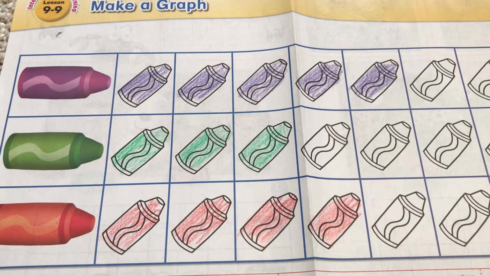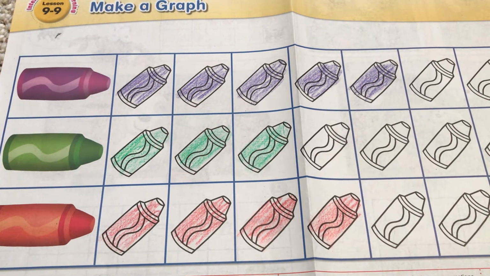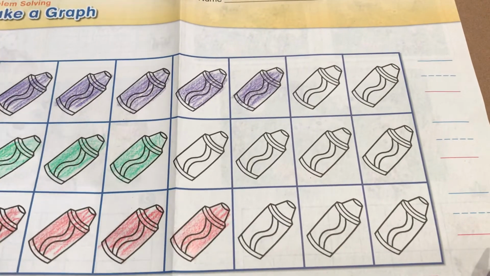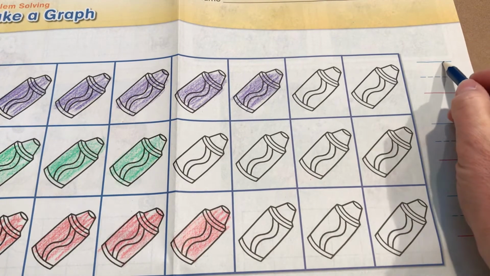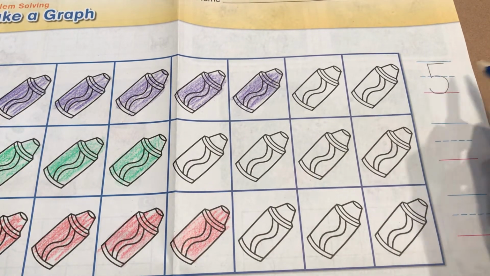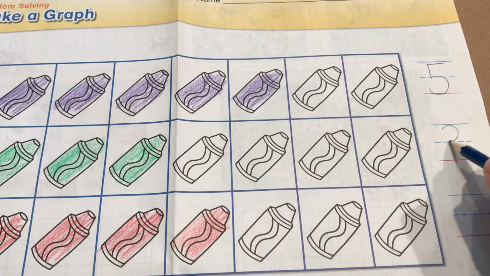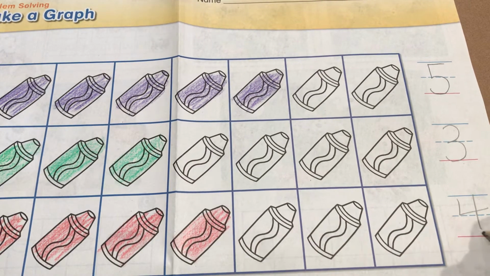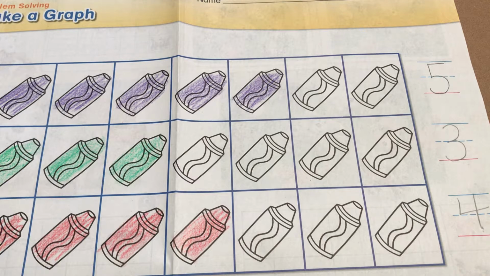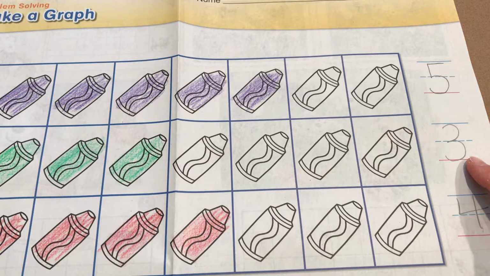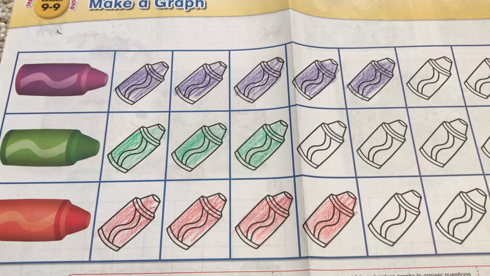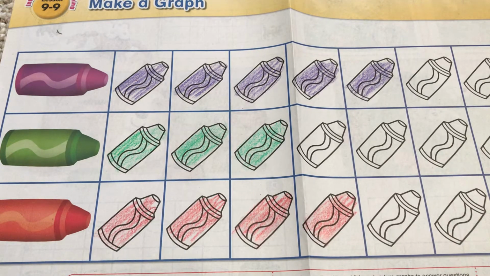Green, very good. Well, this is a graph, and it's a quick way to show results. I could also put in my numbers over here, and there were 5 purples, 3 greens, and 4 red. I can use numbers to show the greatest, the least, and even the in-between. But sometimes a graph can show you quickly. At a quick look, you can see how things compare.